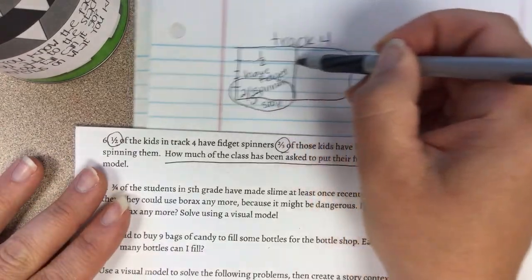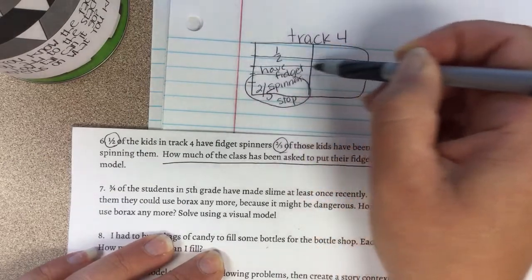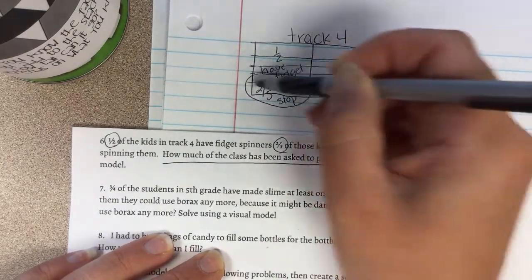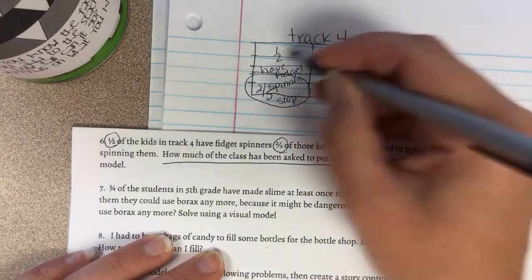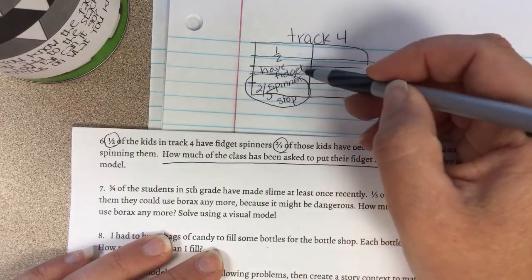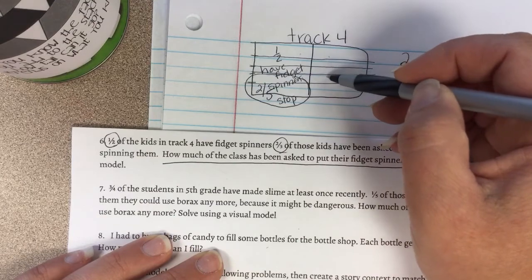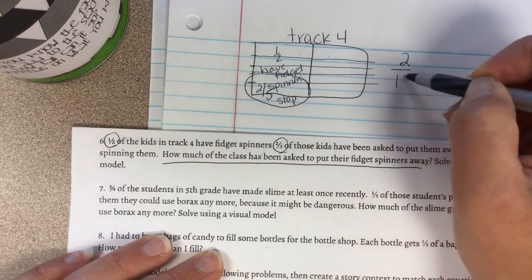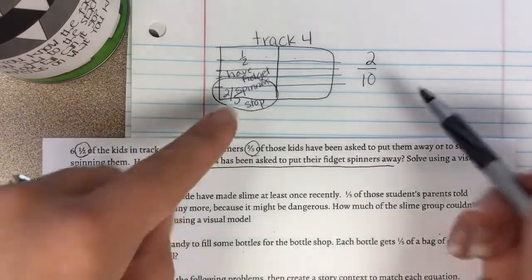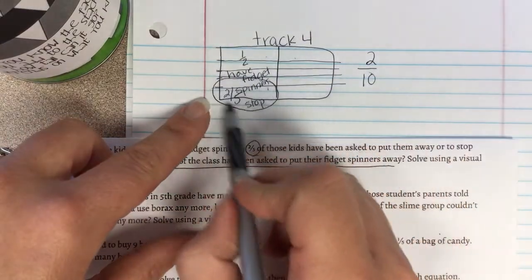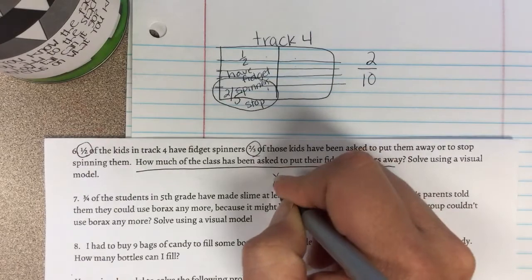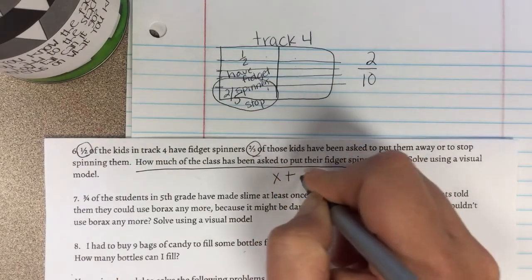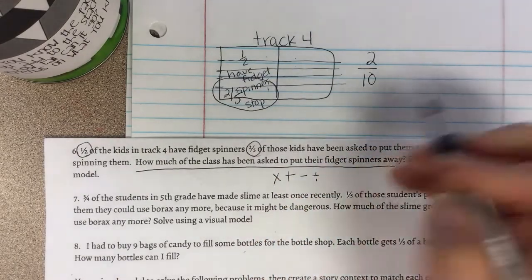So I could just break it up. I could draw my lines apart, and I've used a visual model. And I have 2 of those parts. But now how many parts are there? 1, 2, 3, 4, 5, 6, 7, 8, 9, 10. Okay? But when I take part of a whole, and I'm talking about that part, I didn't ask for any leftover. So if I'm going to have my operations, it's not division.